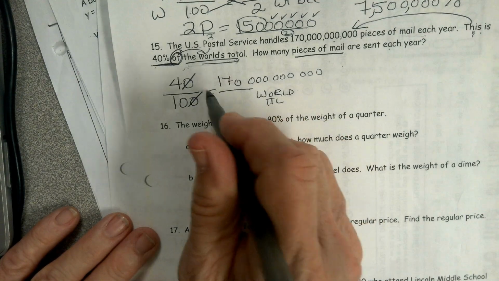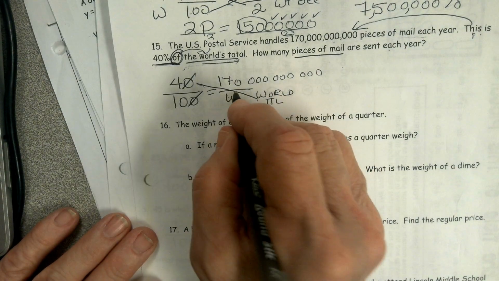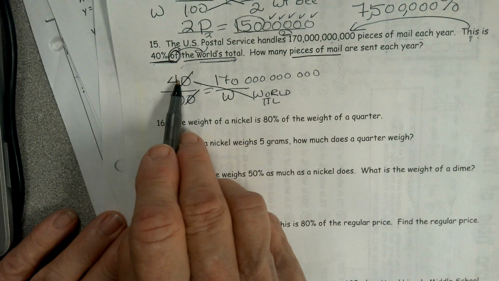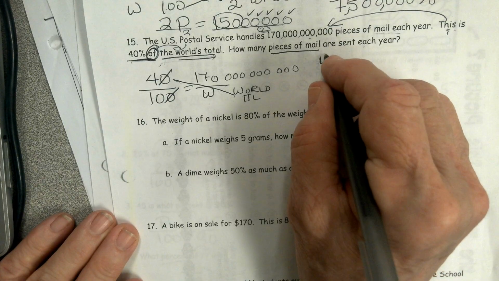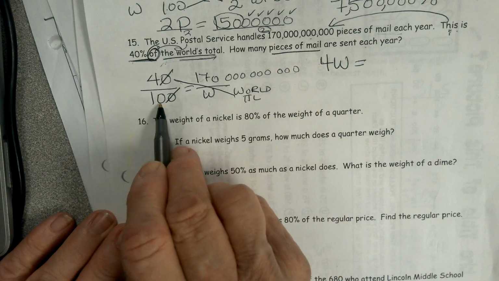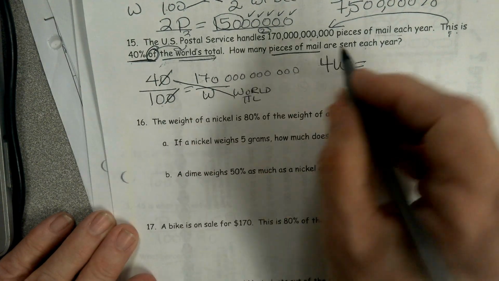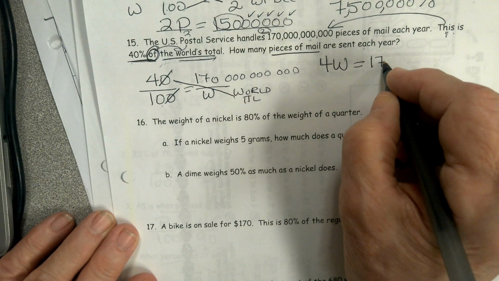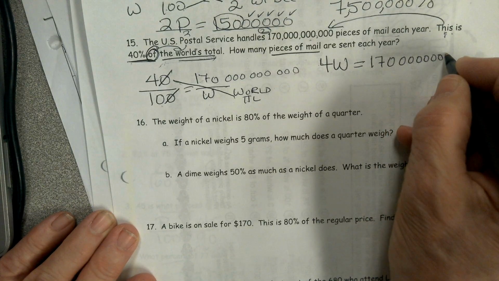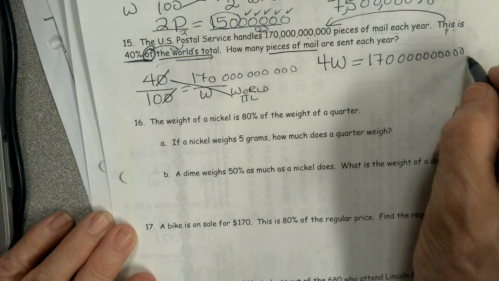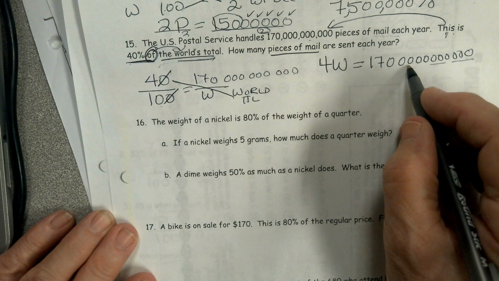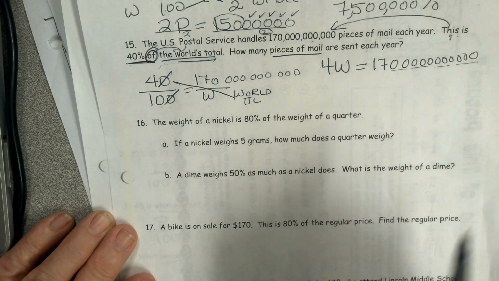So I have to cross multiply, and I better put the world's total. How many pieces of mail are sent each year? So it's 4 times W. 4 times W is equal to this whole number with how many extra zeros? 1. So it's going to be 1, 7, 0, and then 9 more times the 10. So I should have altogether 11. Is that right?